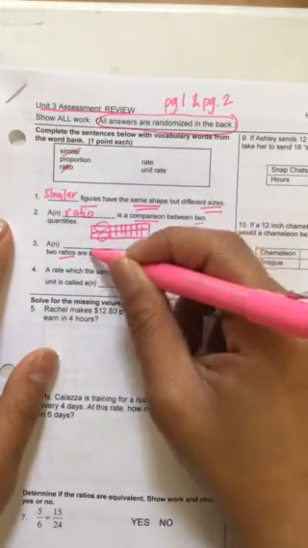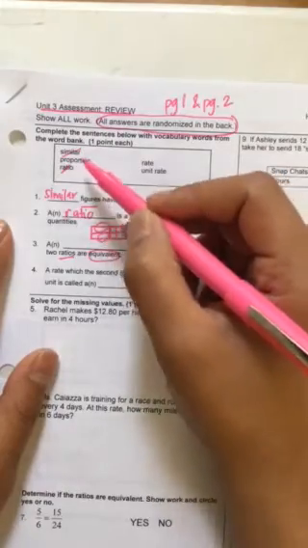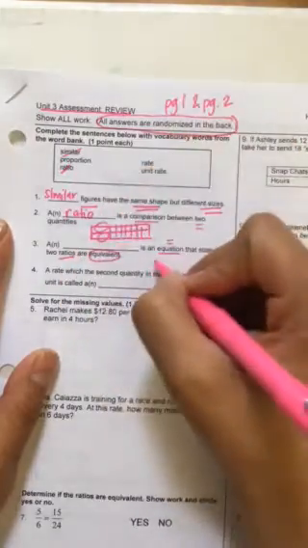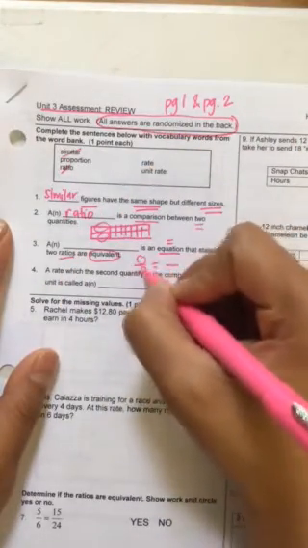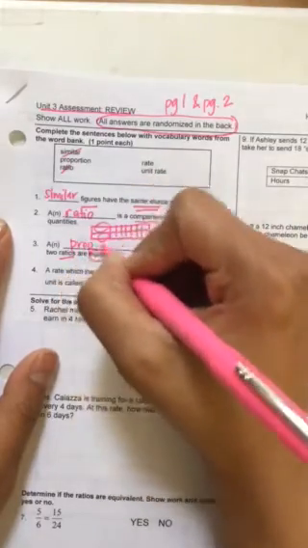Number 3, a blank is an equation, remember equal signs, that states that two ratios are equivalent. Think of the word proportionally equivalent. So proportion. Things are proportional. We set up proportions because we have two ratios that are equal to each other. We have ratios equal, that's a proportion.